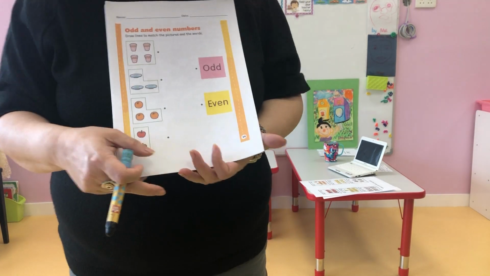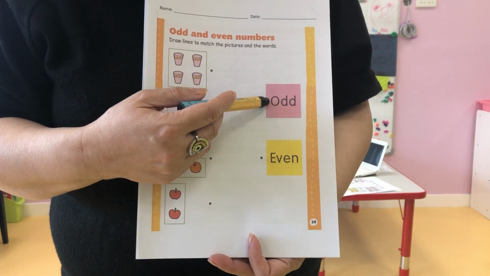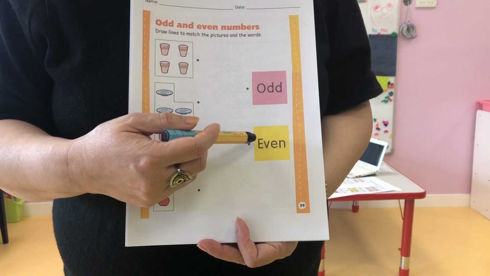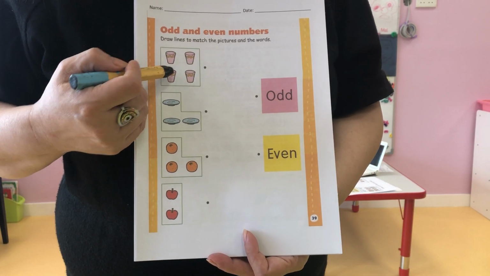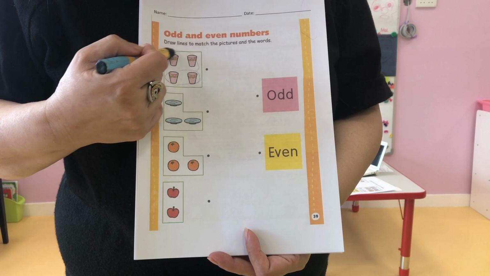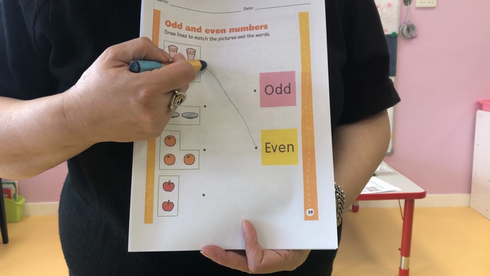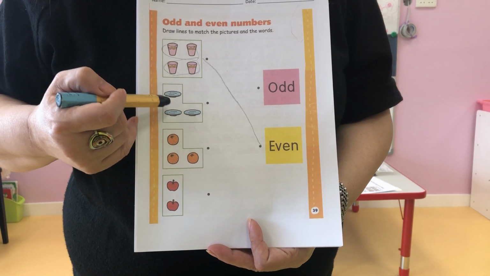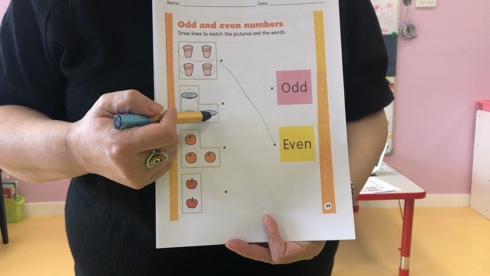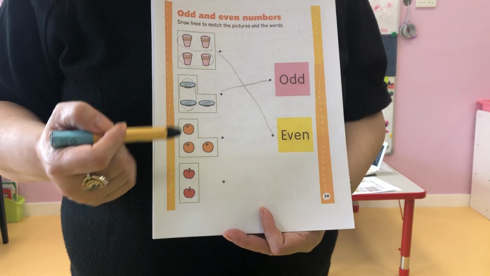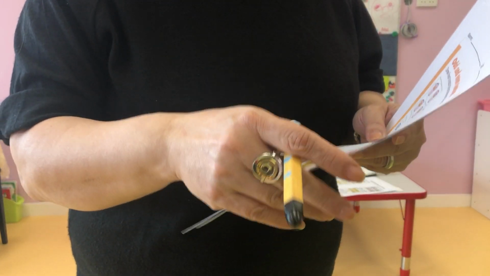So for odd numbers, that's like 1, 3, 5, 7, and 9. Okay, it begins with an O sound, odd. And even is E-V-E-N, even. So 1, 2, 3, 4. How many pairs are there? 1, 2. So any extras? No. So this is an even number. 1, 2, 3. Can we put them in groups of 2? No, because 1 is left over. So this is an odd number. Okay? And carry on doing the rest of the remaining questions.